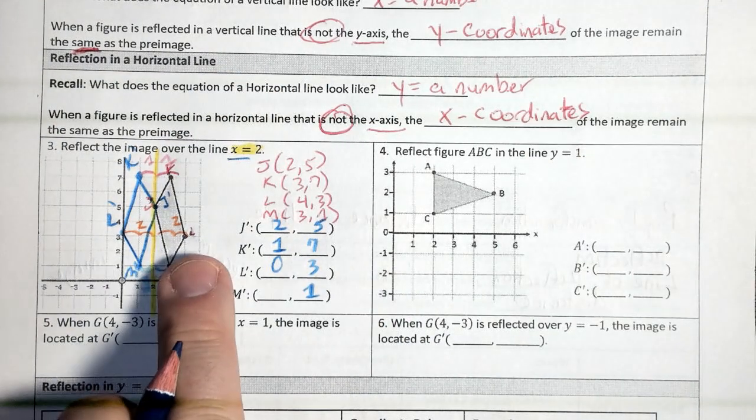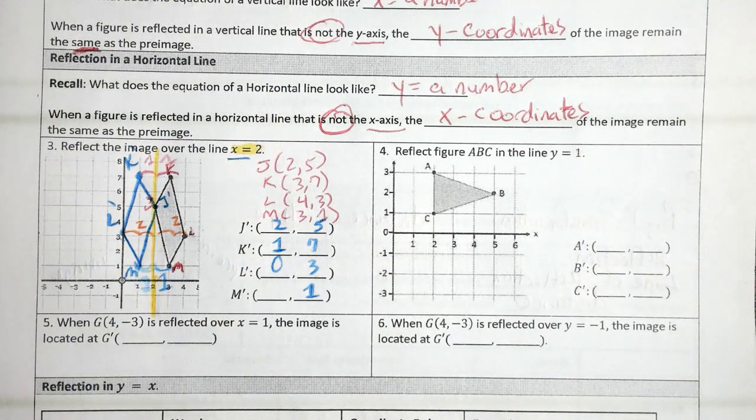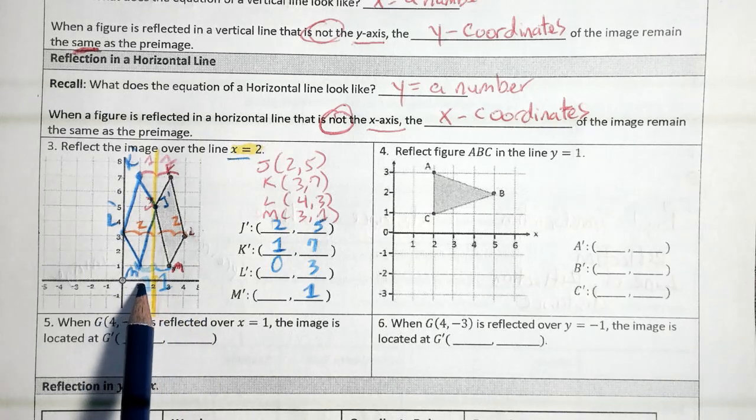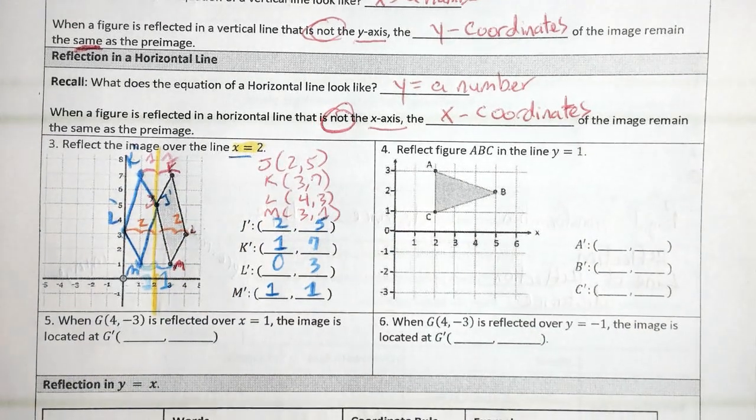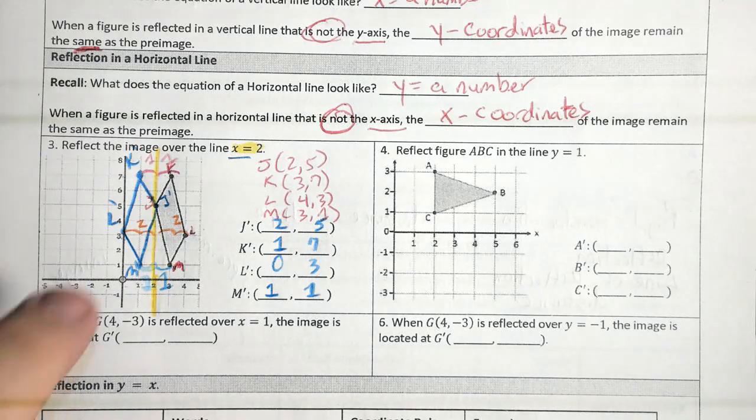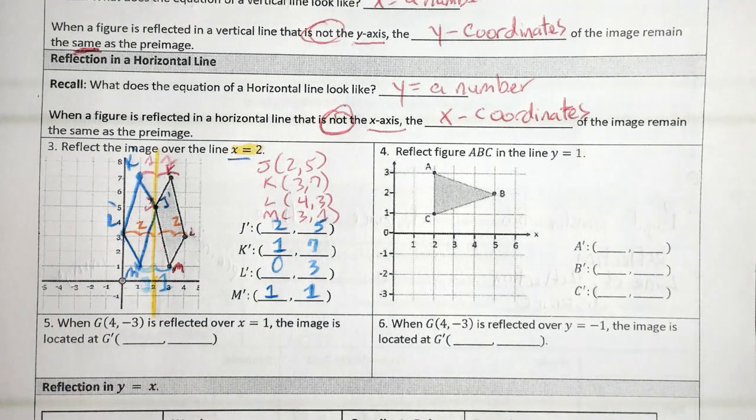So notice it's reflected. It looks the same on each side. M was 1, 1. But in this case, you have to graph it to get the point because you want to see how far away it is.